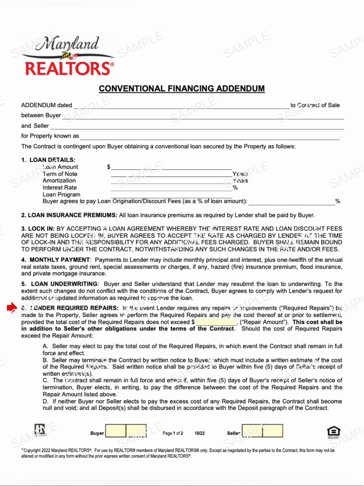This cost shall be in addition to the seller's other obligations in the contract. Now we go through A. The seller may elect to pay the total cost of the required repairs. B. The seller may terminate the contract by written notice, which must include an evidence of a written estimate of the cost. C. The contract shall remain in full force and effect if within 5 days of buyer's receipt of seller's notice of termination, the buyer elects in writing to pay the difference between the cost of the required repairs and the required repair amount listed above.